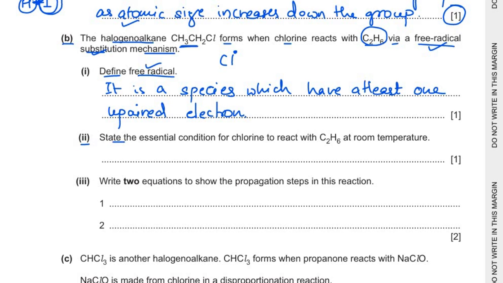Now state the essential condition for the chlorine to react with the ethane at room temperature. So what is required is sunlight, or you can say UV light, to react at room temperature for these two reactants to form chloroethane.